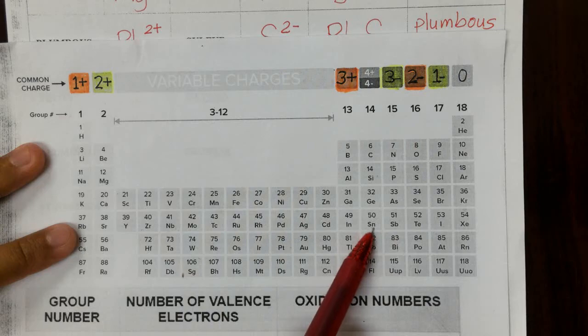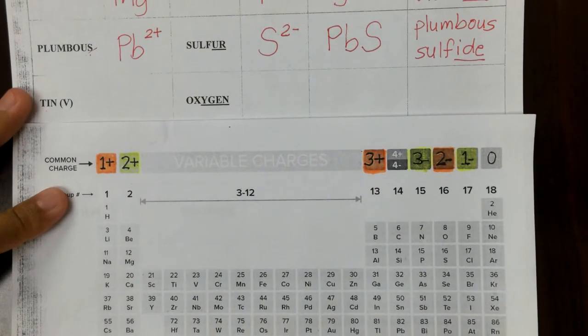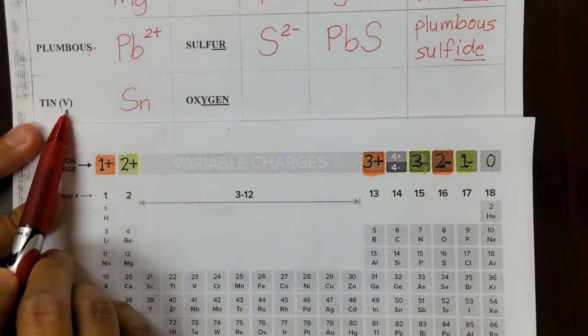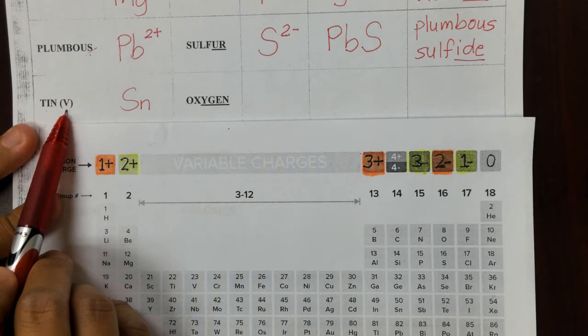However, tin, let's first write the symbol Sn so we don't forget. So you put Sn. However, you see a V here. And I told you that the pattern, if you see a Roman numeral, that value of the Roman numeral will serve as its oxidation number value.